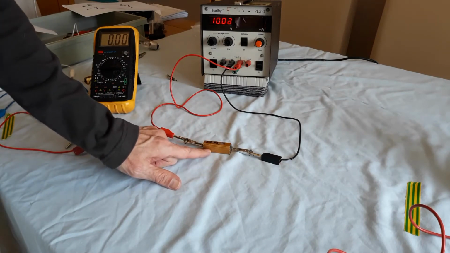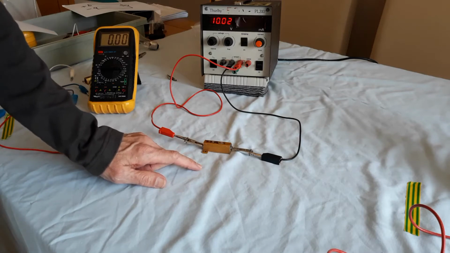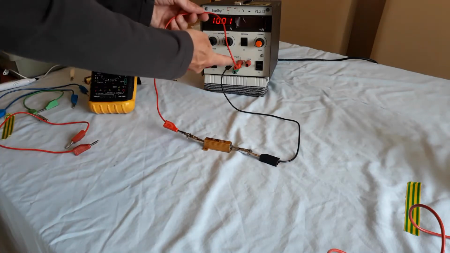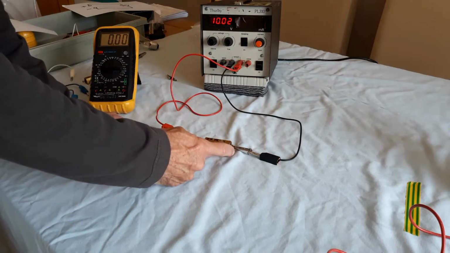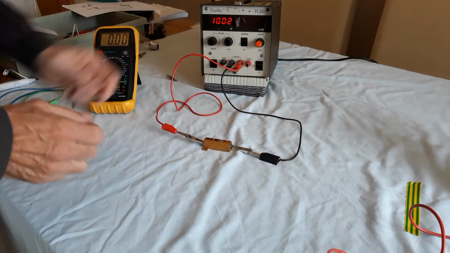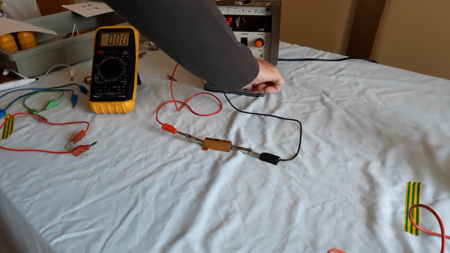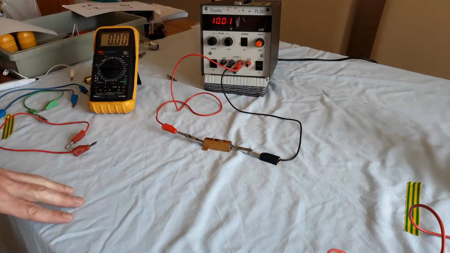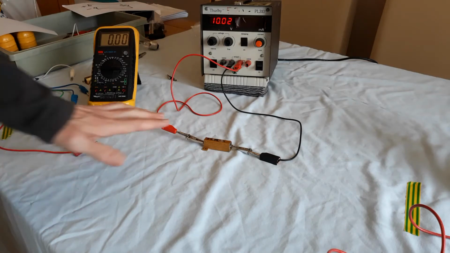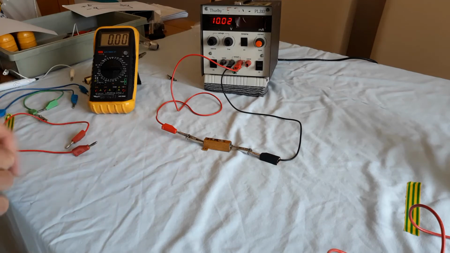So it's 22 ohms in value, and our circuit comes out of the positive to one end of the resistor. The other end of the resistor goes back to the negative of the supply. If I turn the supply on, I now have a current flowing through there. And we can use an ammeter to show us how much current flows through there.